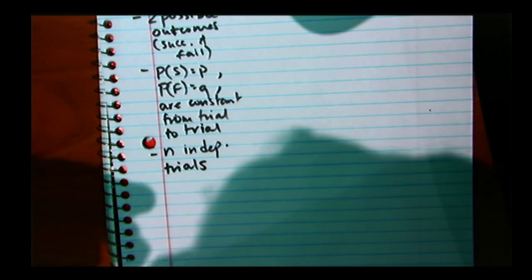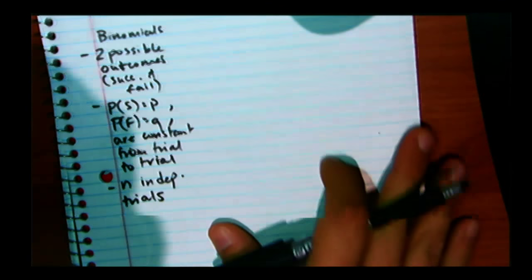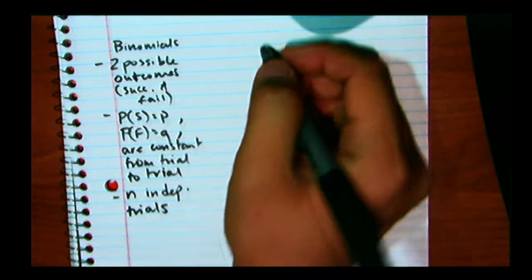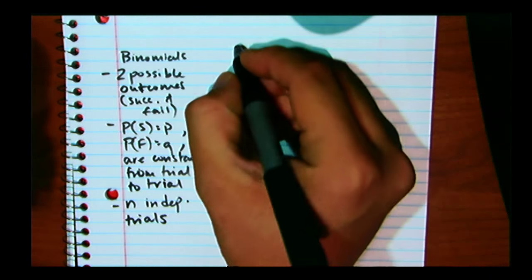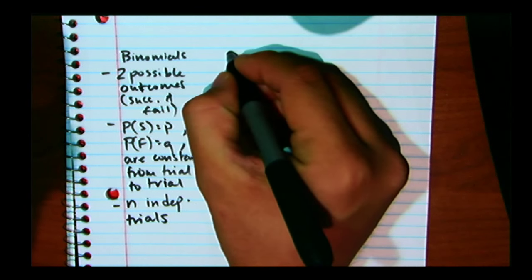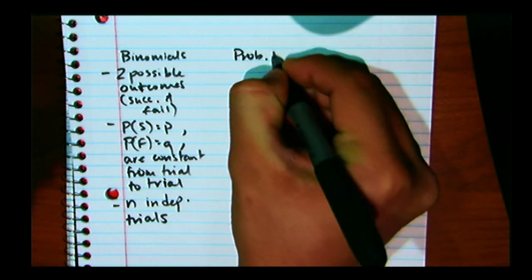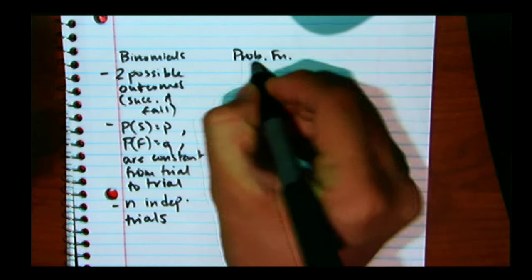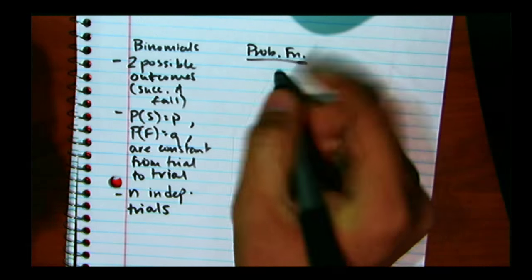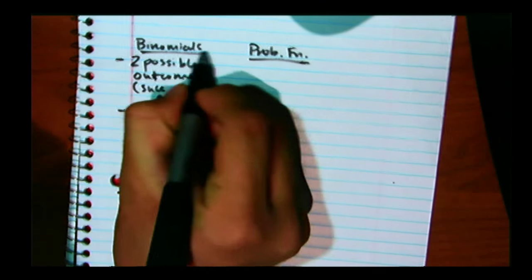All right, we have equations that go along with this. The probability, or rather P of x, will be equal to the combinations of n choose x times P to the x times Q to the n minus x.